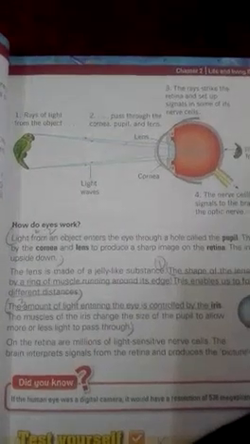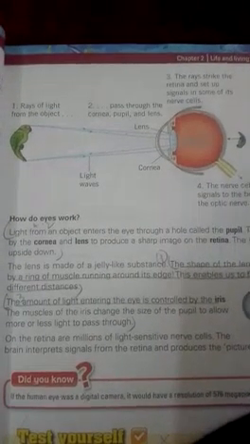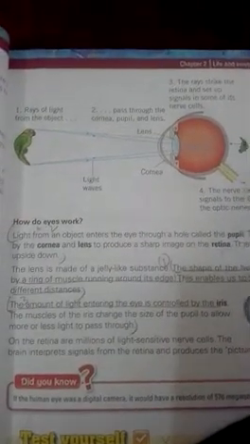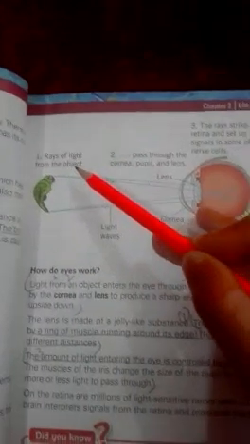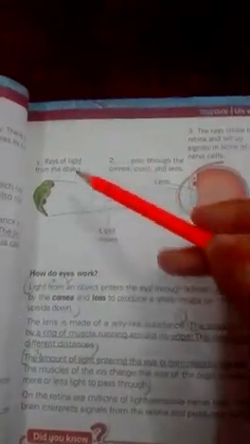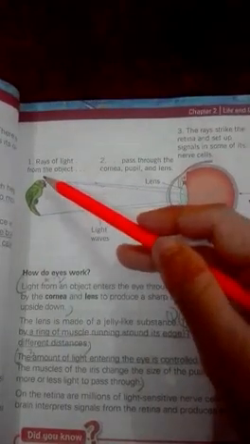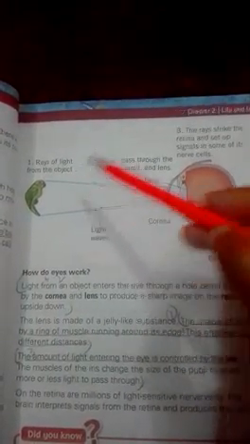How does the eye work? First of all, the first step is rays of light. This is the eye, this is the object. Rays of light from the objects.